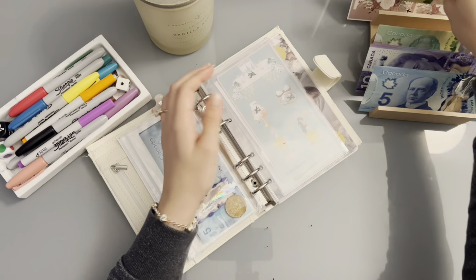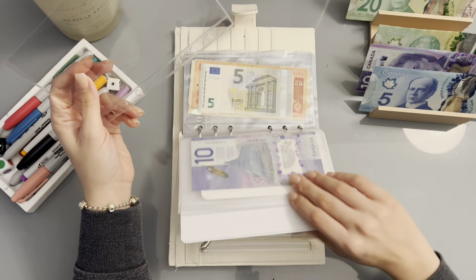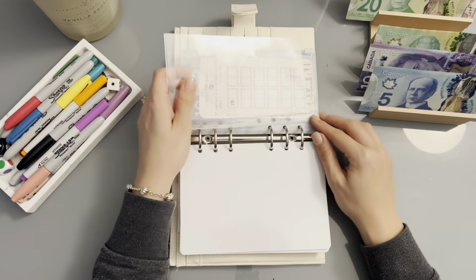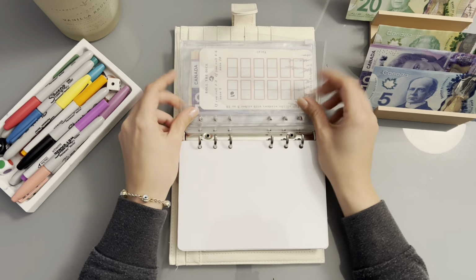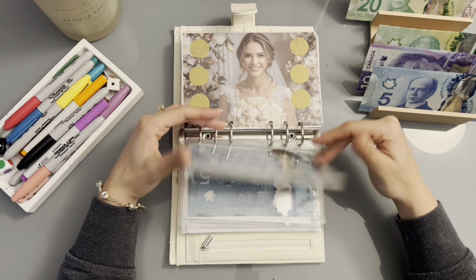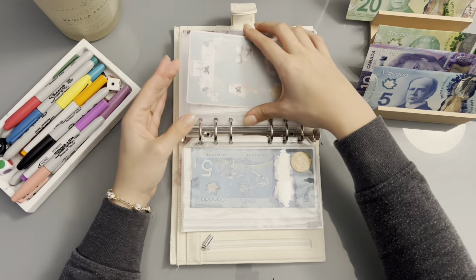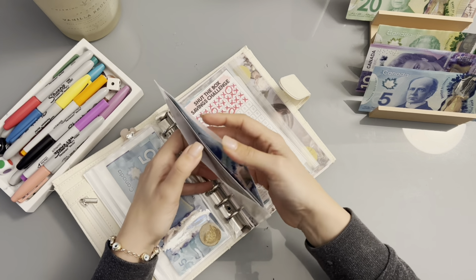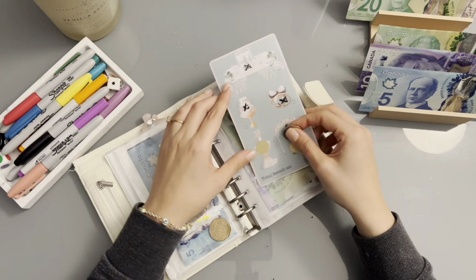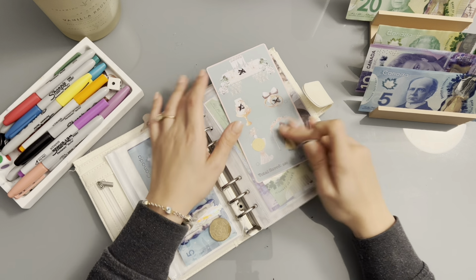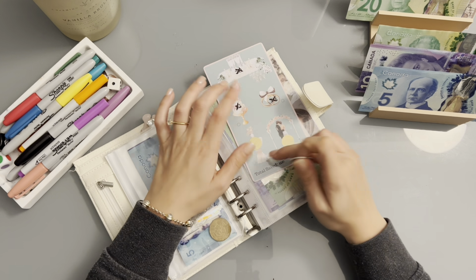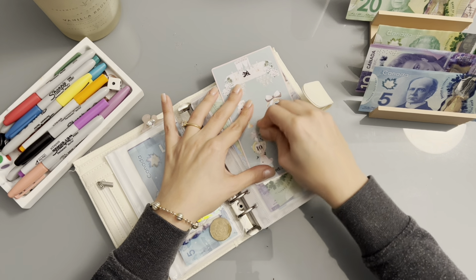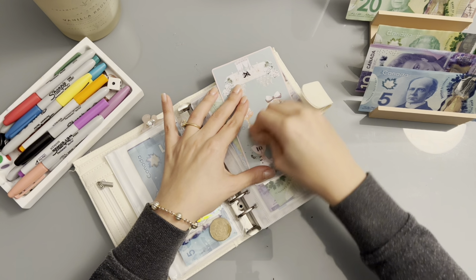I'll move this envelope to the back of these scratch offs because these are also from Maria, and we will start these savings challenges today. Okay, we are done with this one, and this one also from Maria. I have so many good challenges from her. So let's scratch off this one. Okay, that's 10.